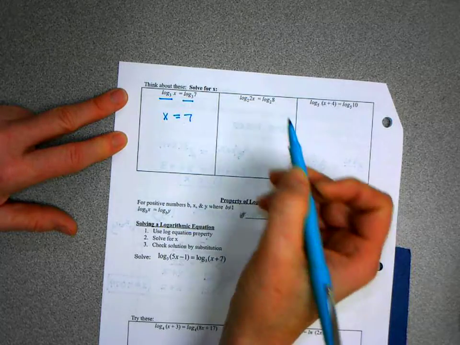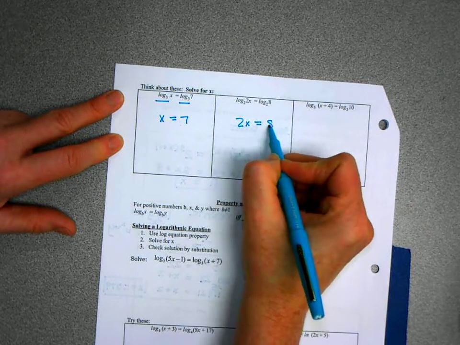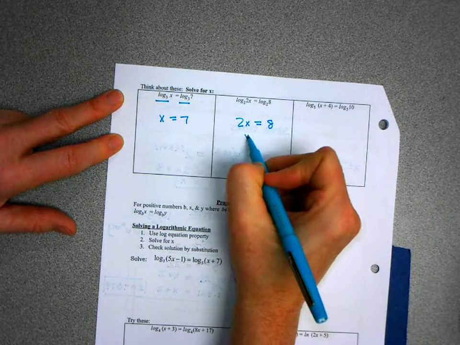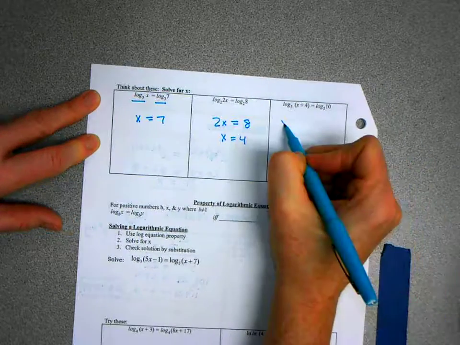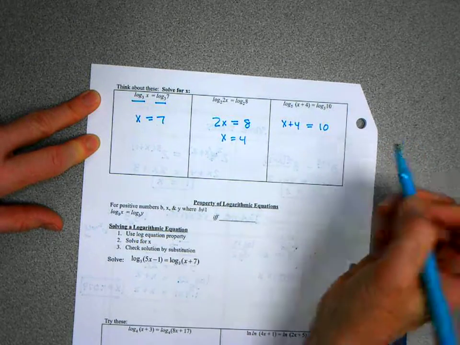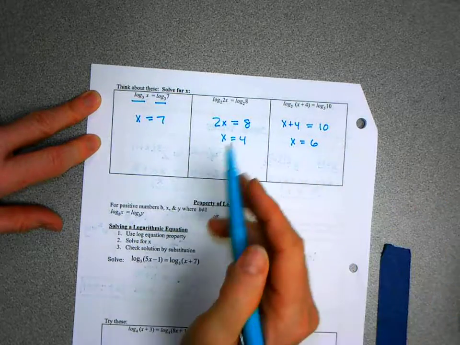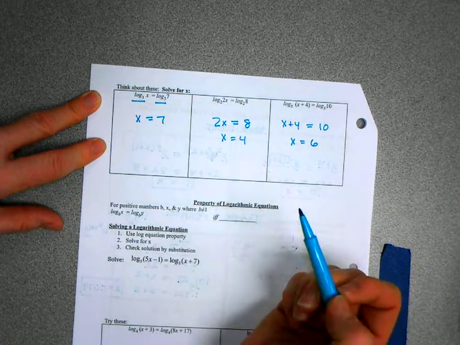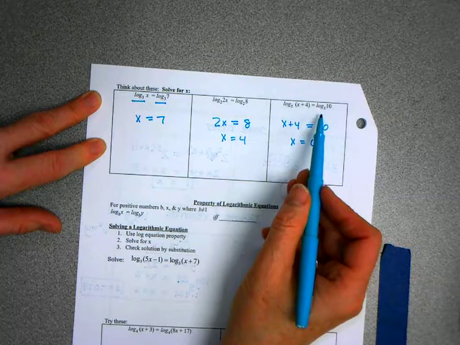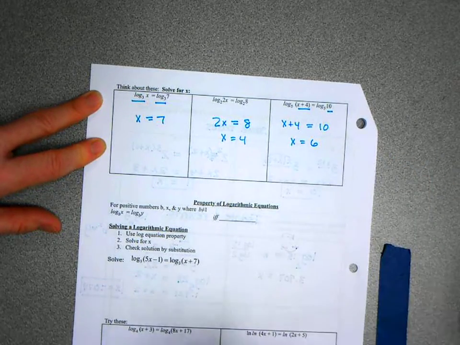Log base 2, 2x must be equal to 8, but then I have to solve. x equals 4. x plus 4 must be equal to 10, so I just solve. x equals 6. Okay, so if the log bases are the same, you may set the subjects of the logs equal to each other.